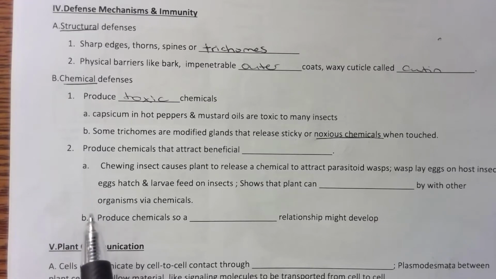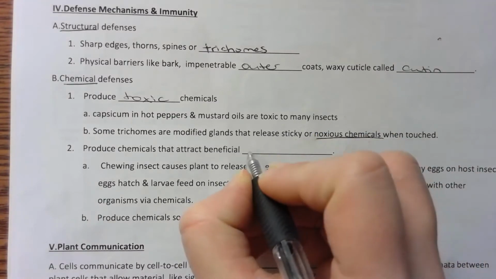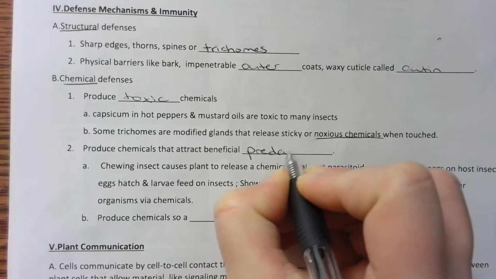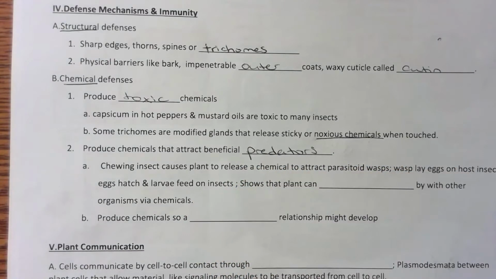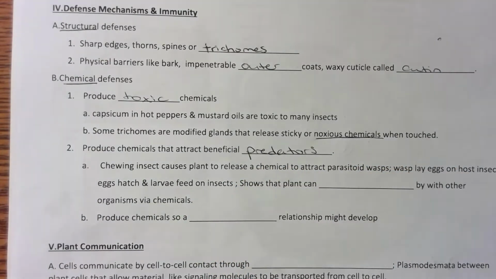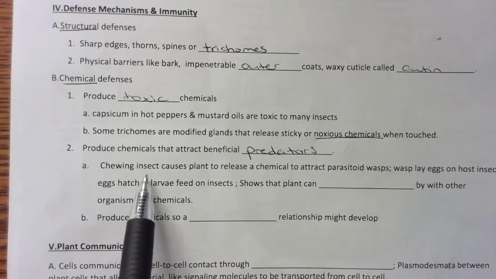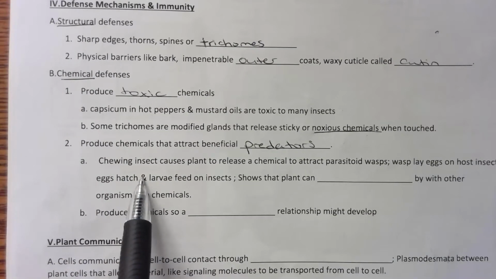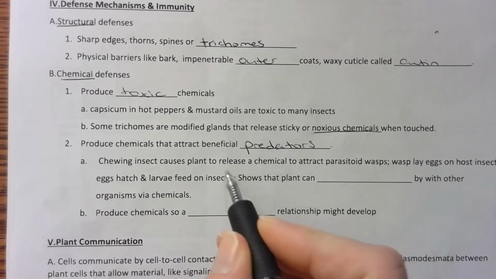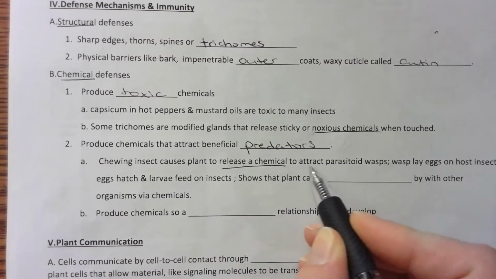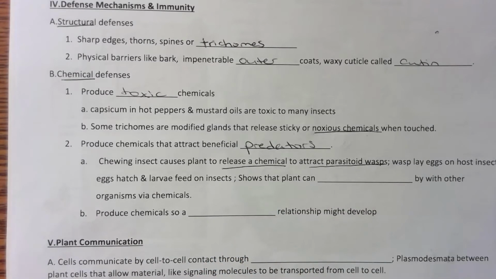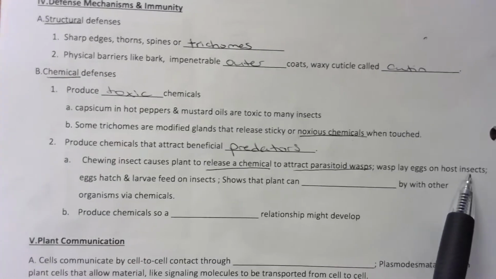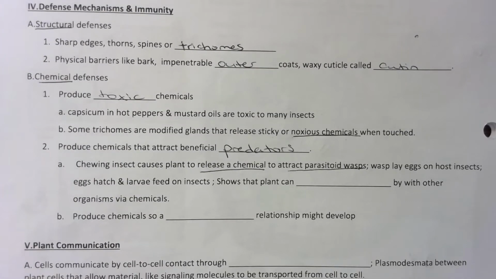There is a way to attract beneficial predators. It's kind of interesting. There's an insect that will chew on a plant and that will release a chemical that will attract parasitoid wasps. And then the wasp will lay its eggs on insects, or in insects rather.